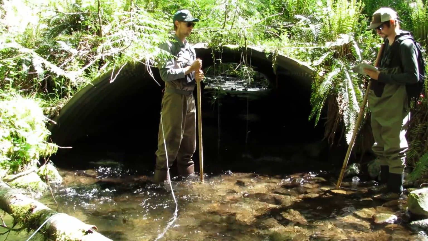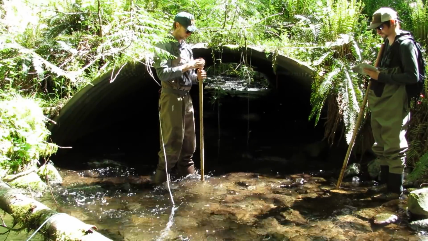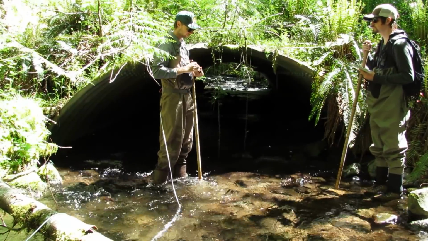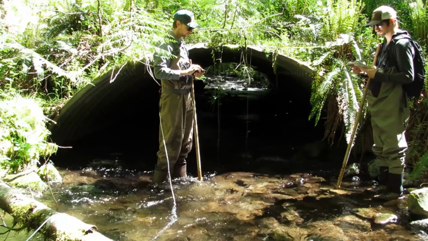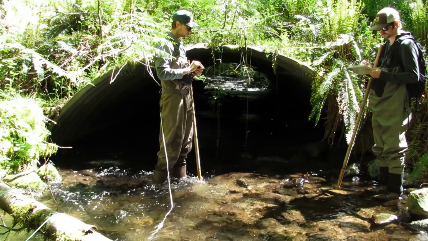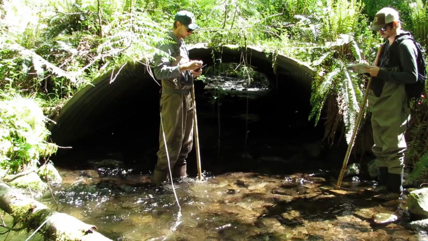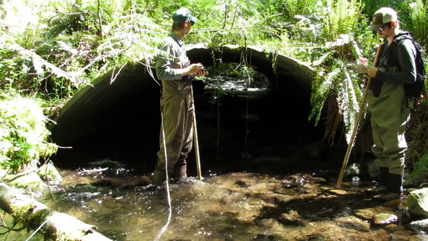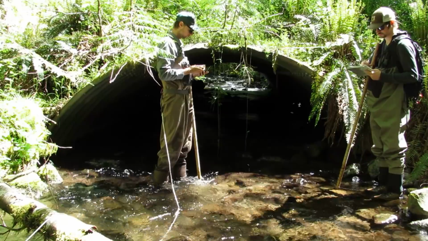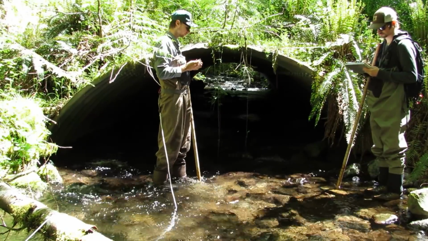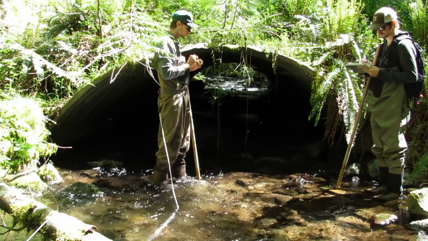What we're going to do from there, we're also going to take a gradient, try to get a gradient through this culvert. And we're also going to walk through this culvert with the drag tape so we can get a length. You want to note any kind of damage to a culvert and whether or not it has fish passage or if it has baffles. Baffles would be wooden steps that go through the culvert for fish passage.